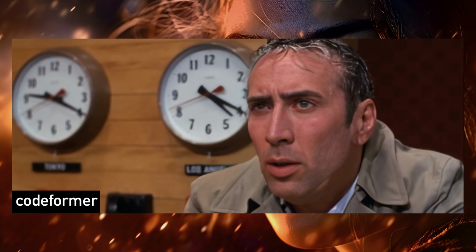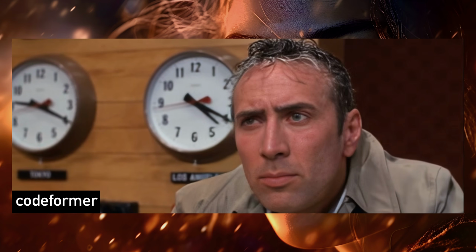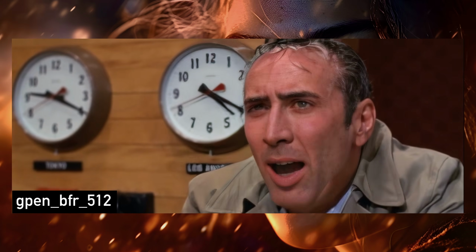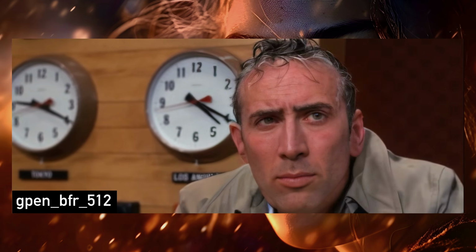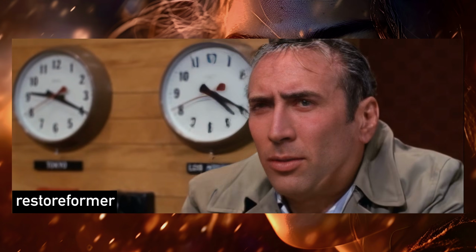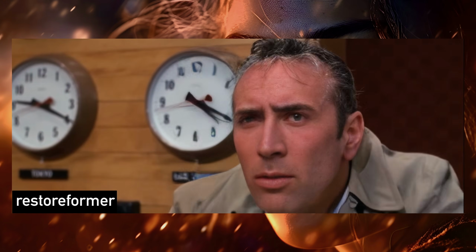GFPGAN 1.4 looks great and took 2 minutes and 3 seconds to render. However, it can look a bit plasticky depending on the scene. CodeFormer took a bit longer at 2 minutes and 58 seconds, but looks a bit better by not looking so plasticky. GPEN BFR 512 looks almost identical to CodeFormer and took the exact same amount of time at 2 minutes and 58 seconds. RestoreFormer took 4 minutes and 2 seconds and seems to have some problems. You can see how it even distorted a large portion of the clock.